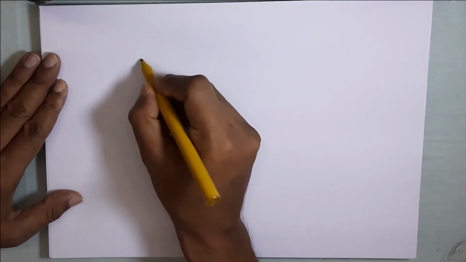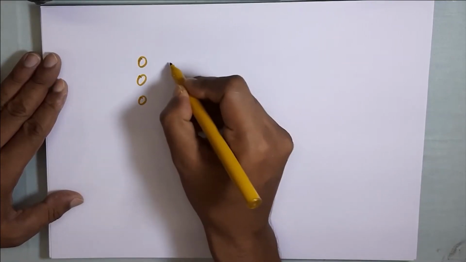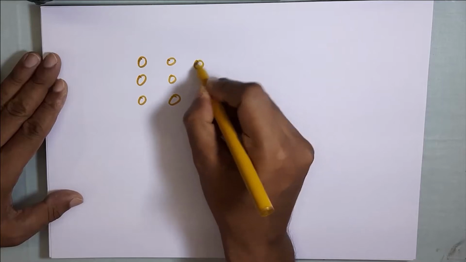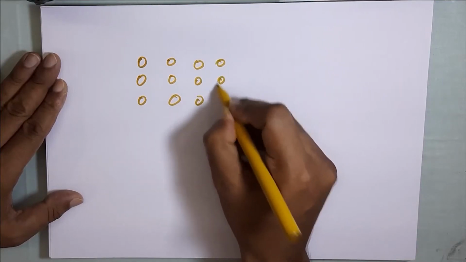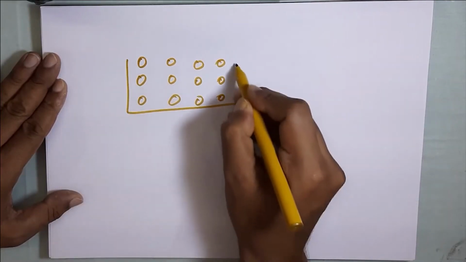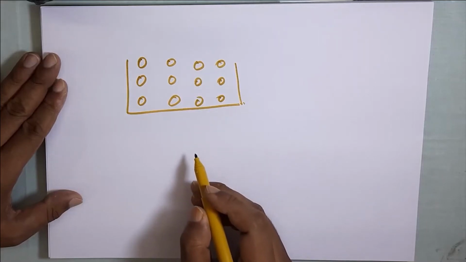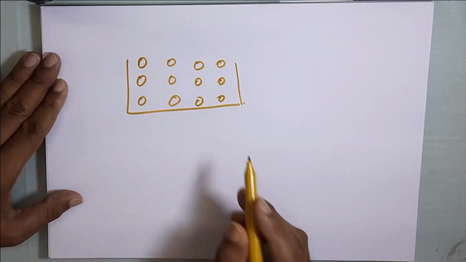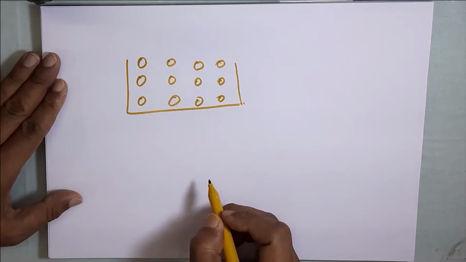Consider you have got balls. There are different balls. It doesn't matter how many balls there are, but there are balls in the bucket. Now you divide these balls into four equal parts.